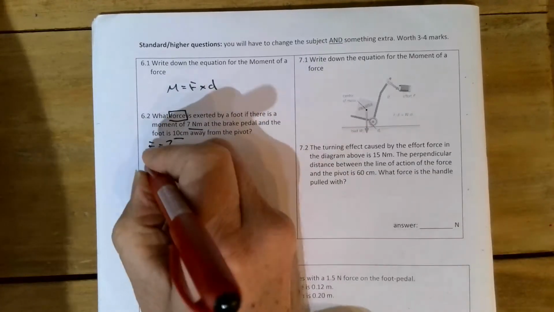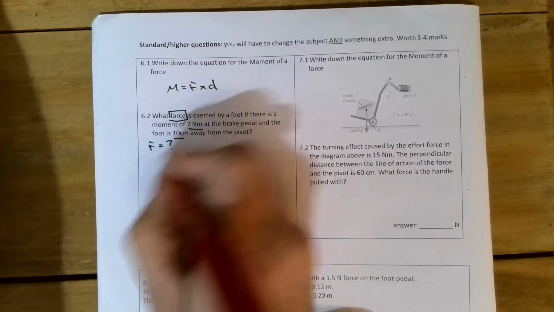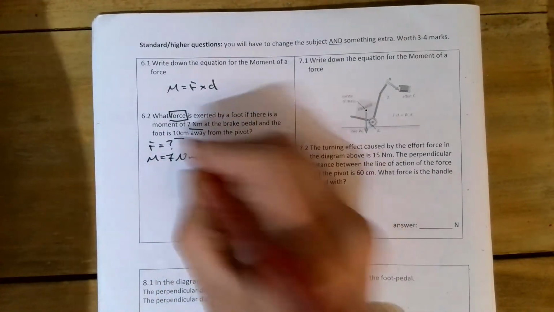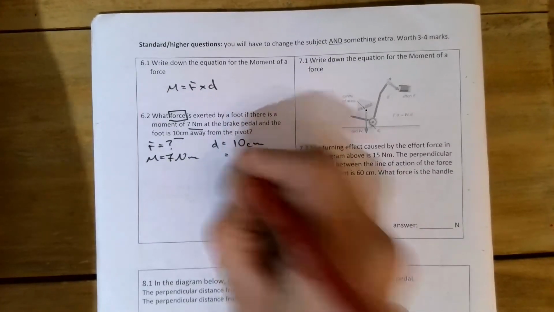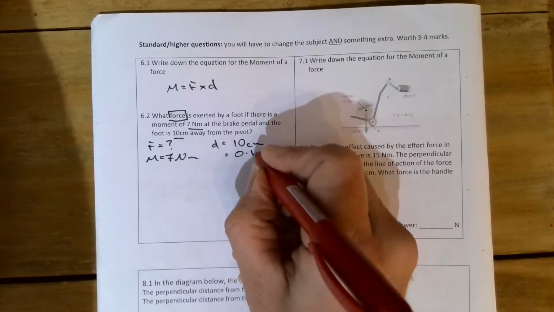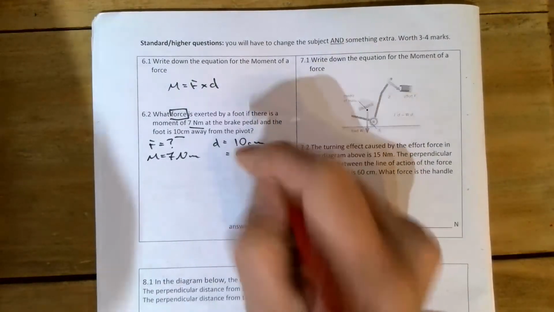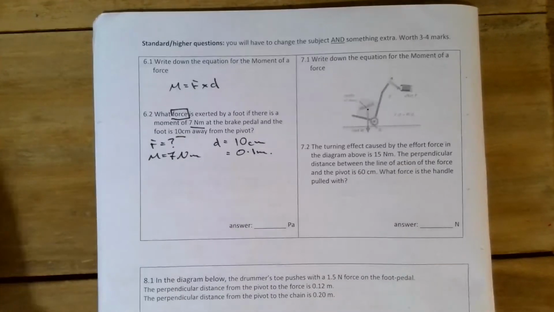We've underlined the data. Now we're going to grab that data: moment is equal to 7 Newton meters, and distance is equal to 10 centimeters, which is actually equal to 0.1 meters. I think it's right.